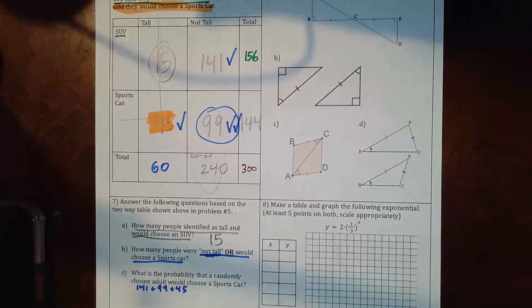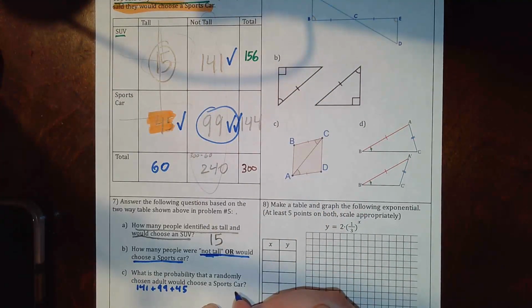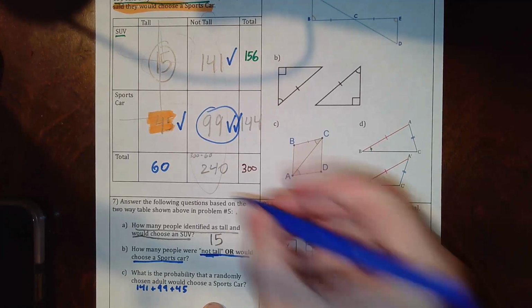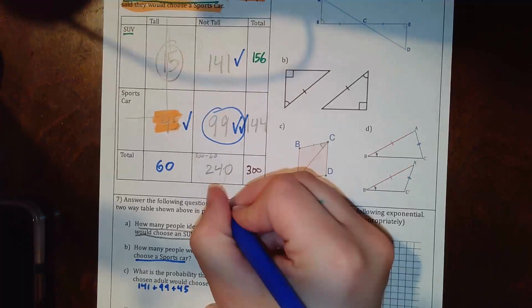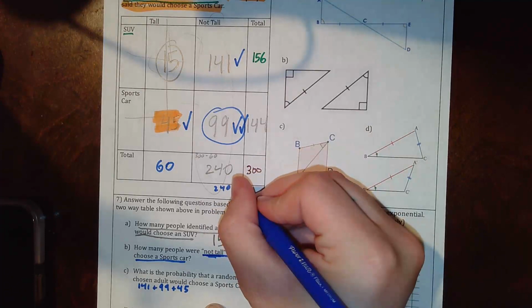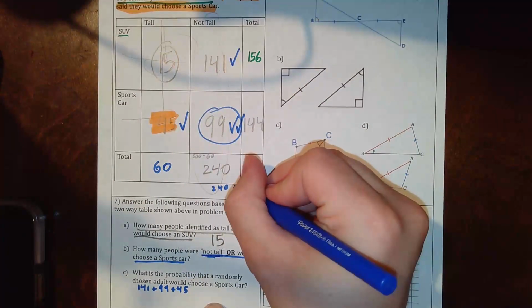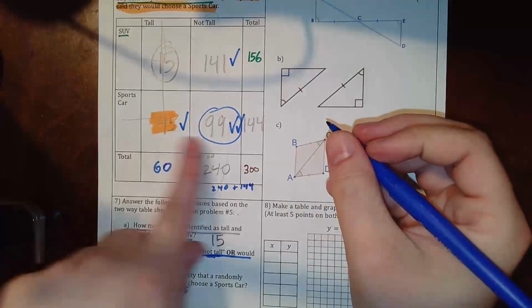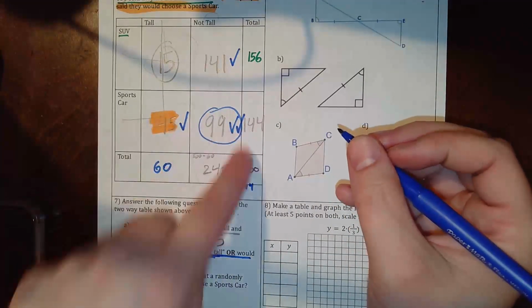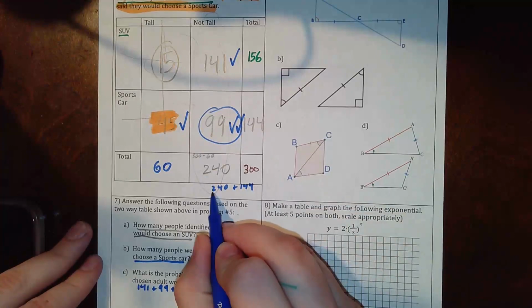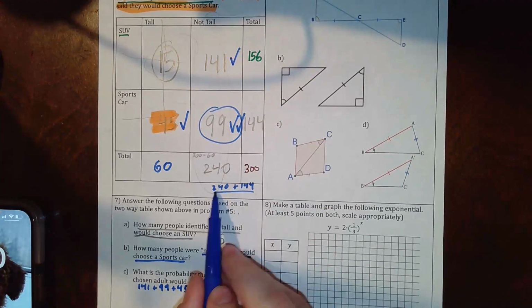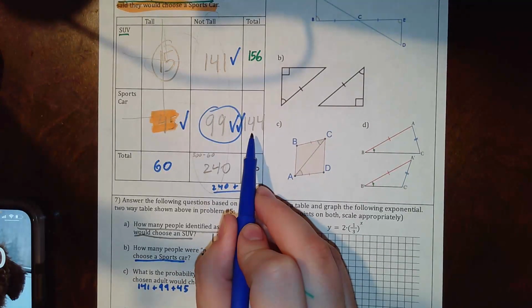So if you are using the totals, which you could say 240 are not tall, or 144 choose a sports car. What would actually happen if you added those two up? What's 240 plus 144?